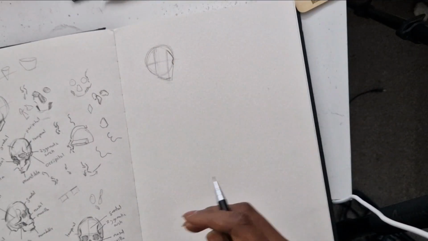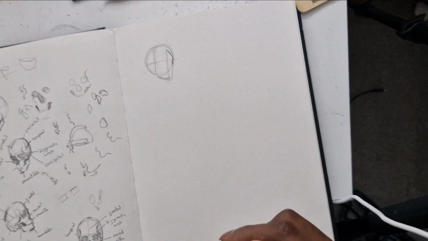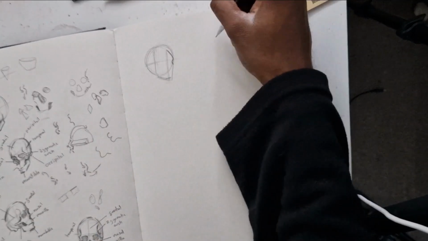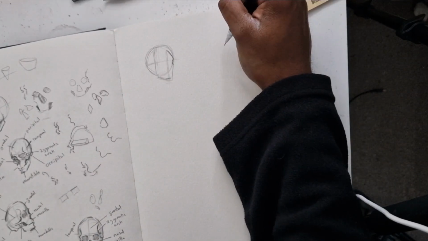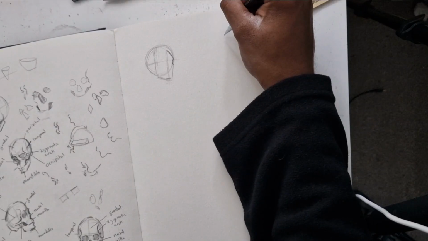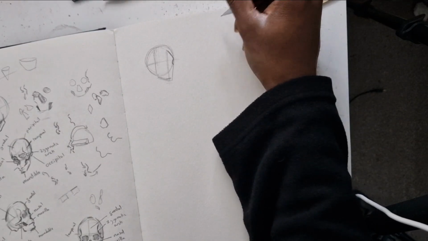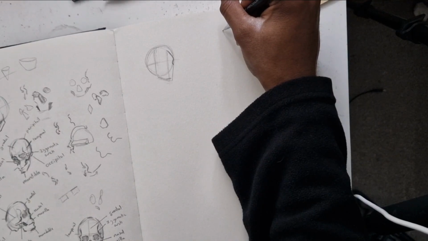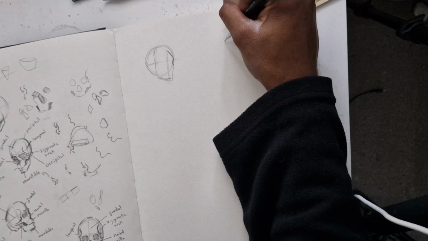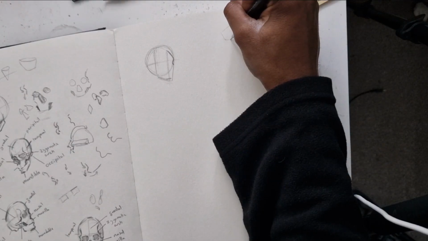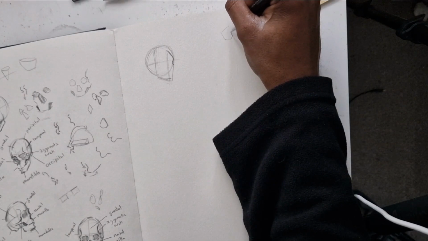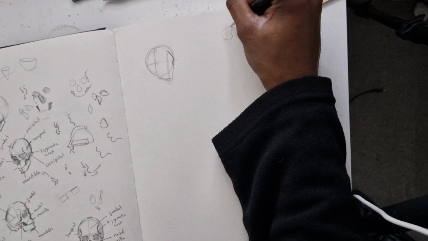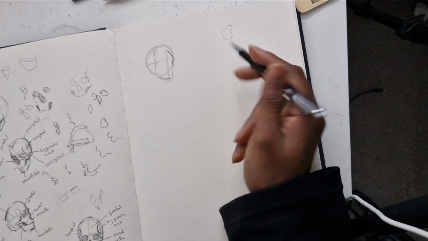Now, one thing that I kind of learned from Chris Hong is that you can think of the shapes as a whole. So from where the eyebrow sits, draw the entire shape of where your eye is going to sit, like this, and then you draw in your eyes.